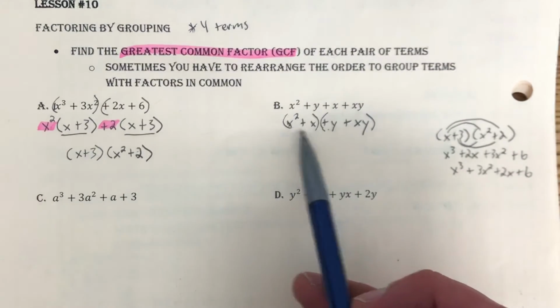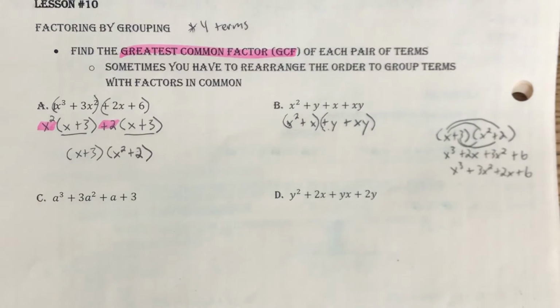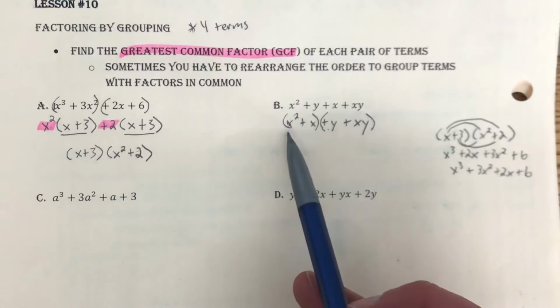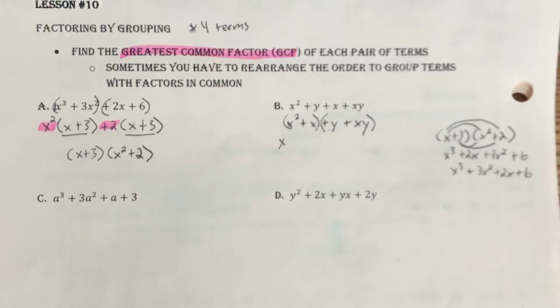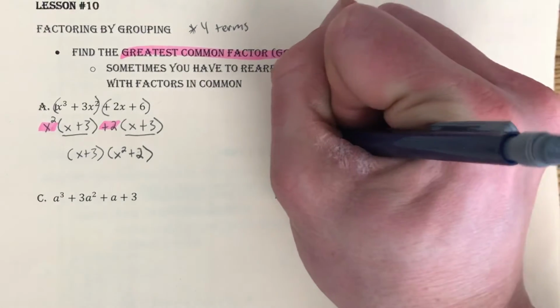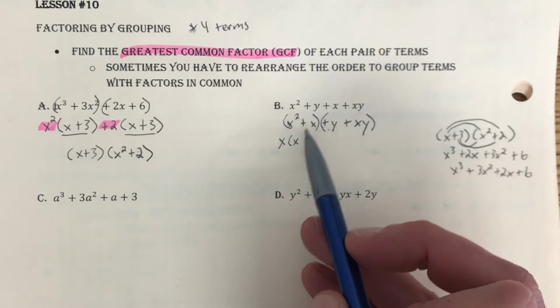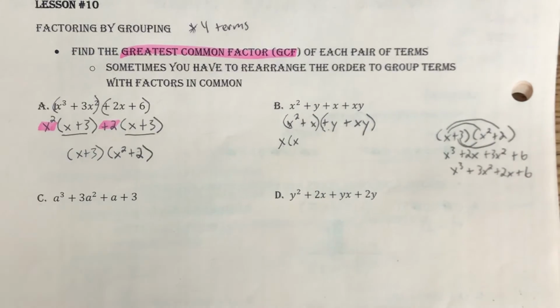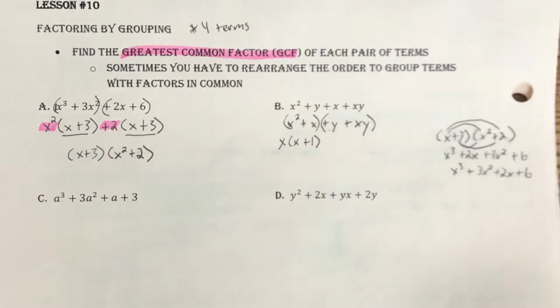Then I'm going to find my greatest common factor in my first one. Well, there's no coefficients listed, so I don't need to worry about a number. The greatest amount of x's in each one of those is just 1x, so I'm going to have an x out front. Well, what did I multiply x by to get to x squared? Well, that would be x. What did I multiply x by to get to x? Well, the only thing you could multiply x by to get to x is just 1. So that would be positive 1.